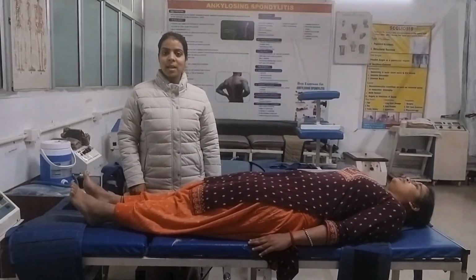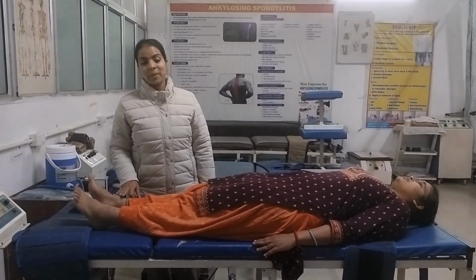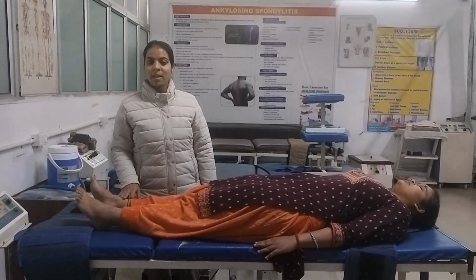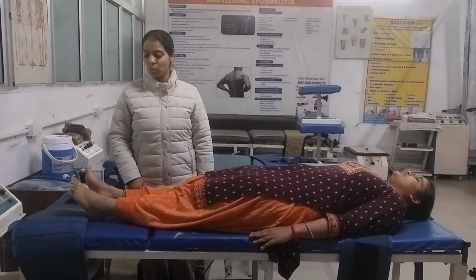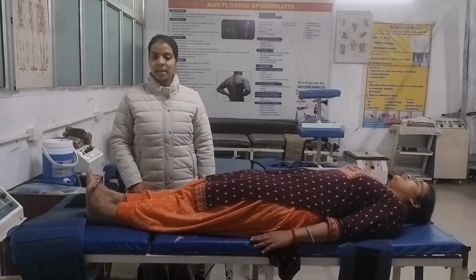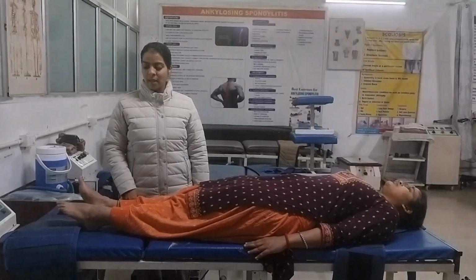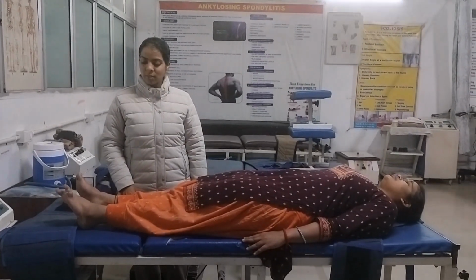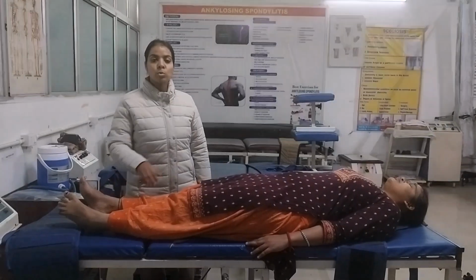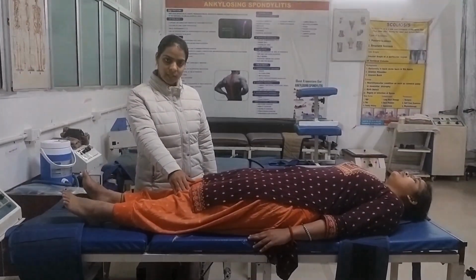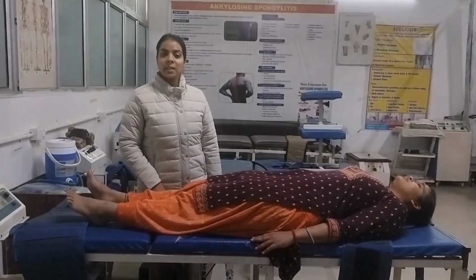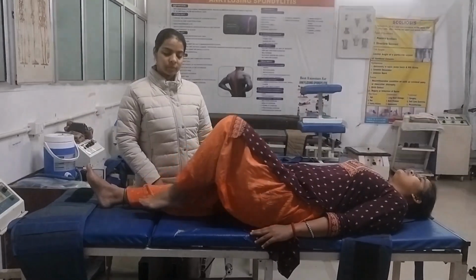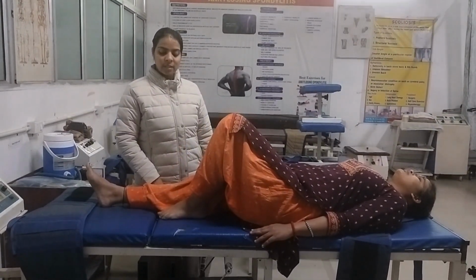So, moving towards the lower limb. Starting with the ankle joint, the first active movement is ankle dorsiflexion, then ankle plantar flexion, eversion, then inversion. Now moving towards the knee joint, first we have knee flexion, then knee extension.